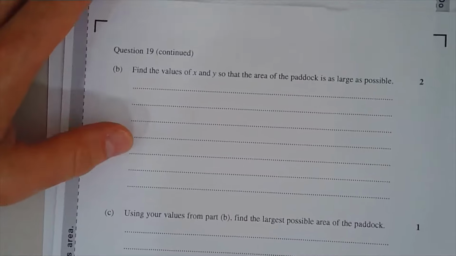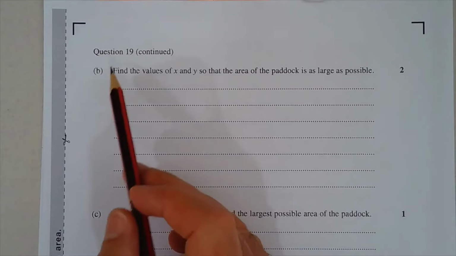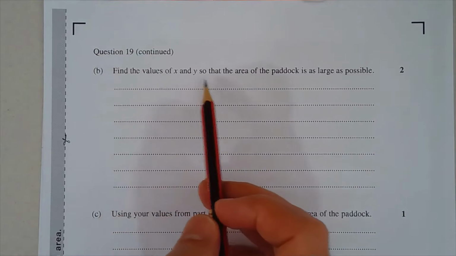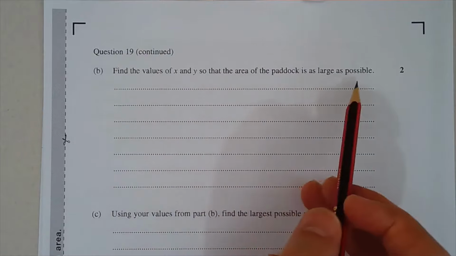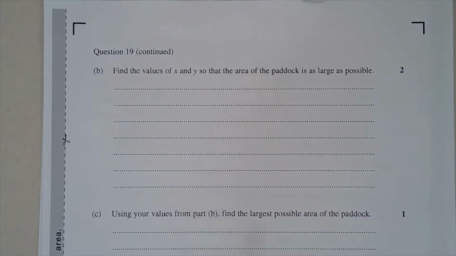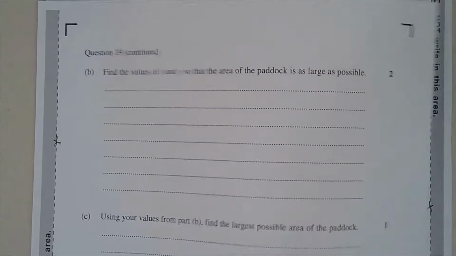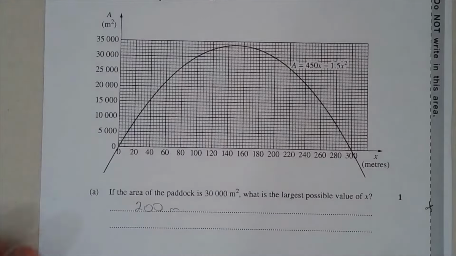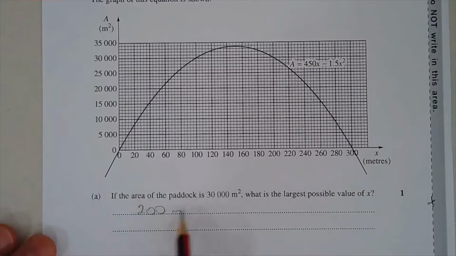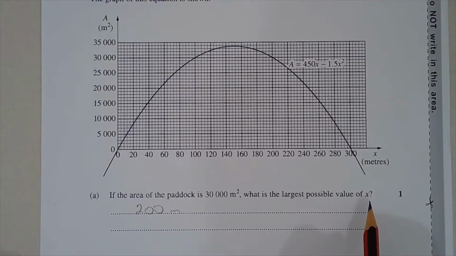Part B: find the values of x and y so that the area of the paddock is as large as possible. You can use part A to help you with this one, or at least the idea from part A. Part A says if the area of the paddock is 30,000 square meters, what is the largest possible value of x? Let's reverse it. What is the smallest possible value of x? And get our two values.